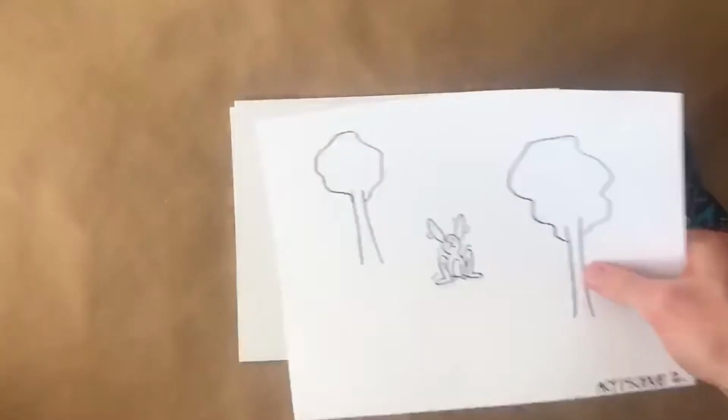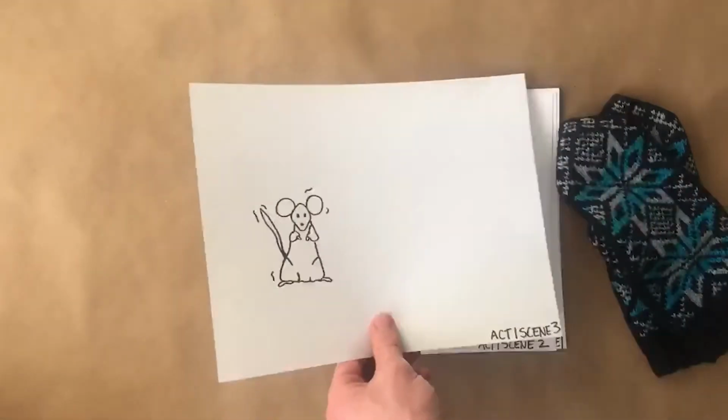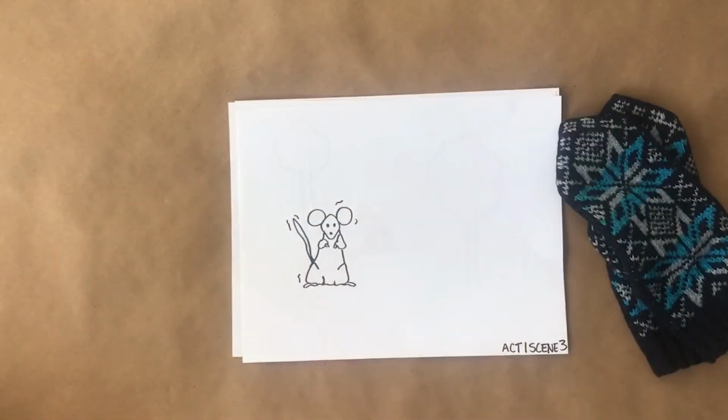In Act 1, Scene 2, we meet a rabbit hopping through the forest. The rabbit predicts that there will be snow that night and is worried about staying warm. In the next scene, we are introduced to a mouse who has been chased out of their den. The mouse is looking for somewhere warm for the night.